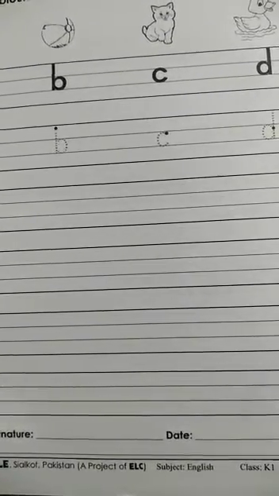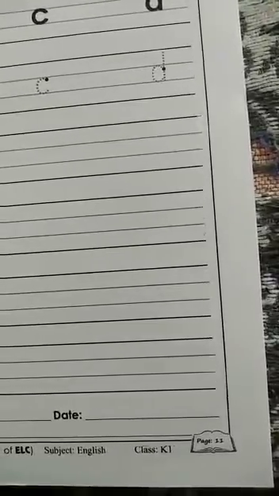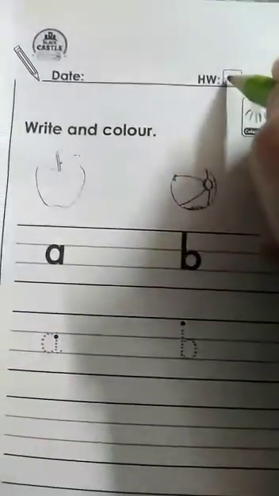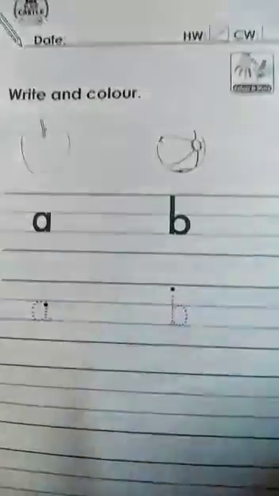Subject English. On Monday you will do page number 11. Now open your notebook, page number 11. Today we are going to revise the previous sounds. First, mothers, you have to mention the date and day, and whether it is classwork or homework. This one is homework, so tick here.